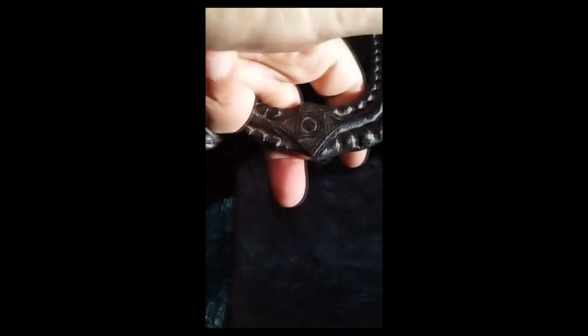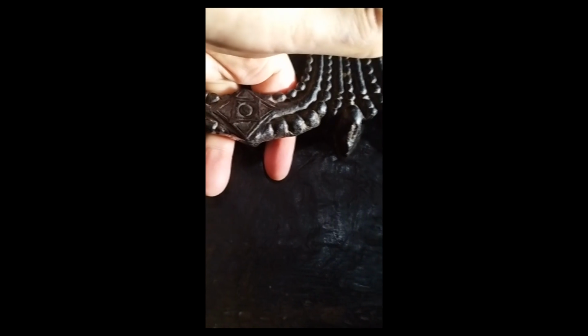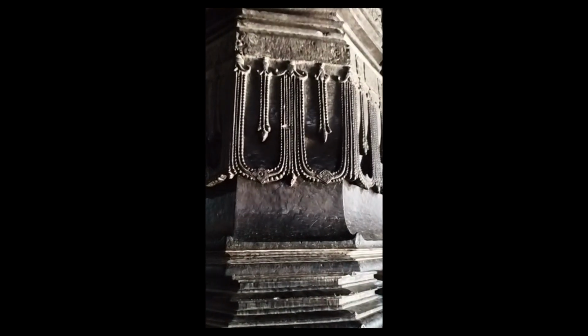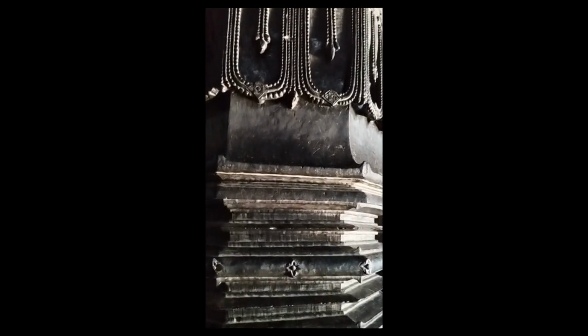Look at the gap, even that they have given. See how the Hoysala sculptors made this architecture 900 years ago. Here we heard the names of the sculptors were Dasoja and Chamana, apart from Amarashilpi Jakanacharya and Daganacharya.